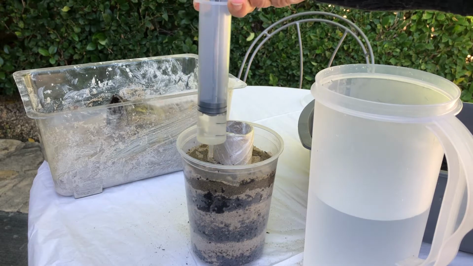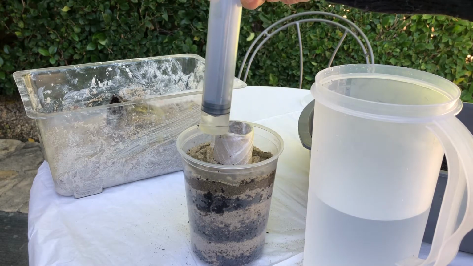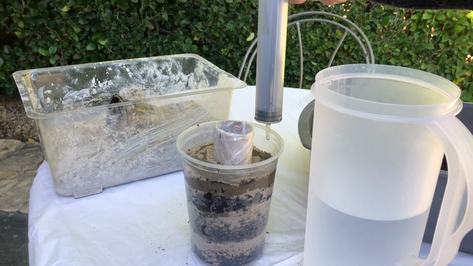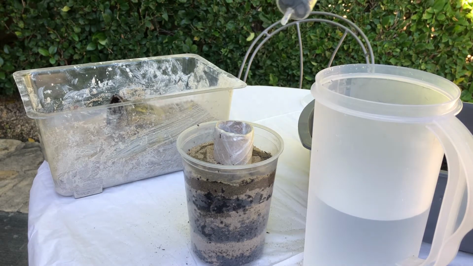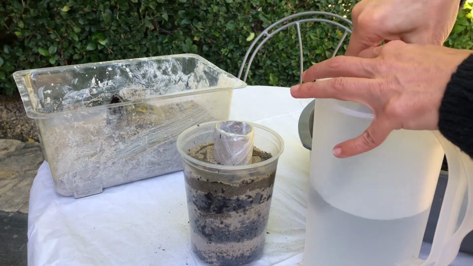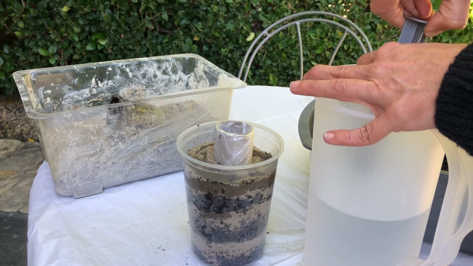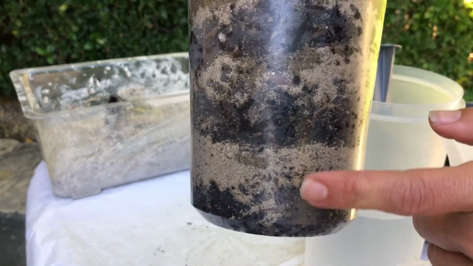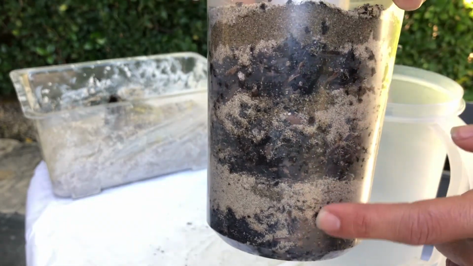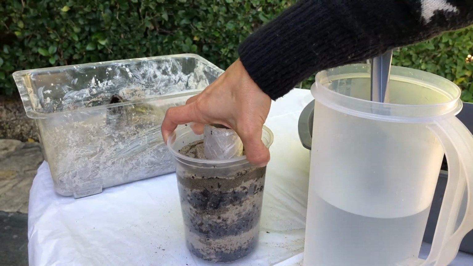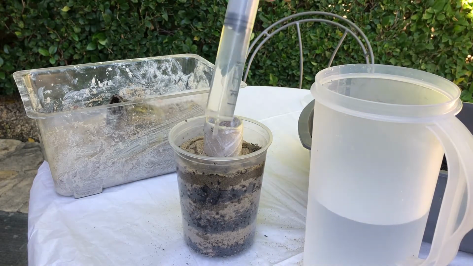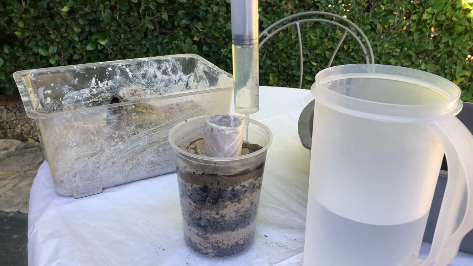The amount that you add may be different depending on how moist your soil is. So far I've added 50 milliliters, but what the goal is I want the water to travel all the way down. Once I have water in all 7 layers, then I know I've added the right amount.